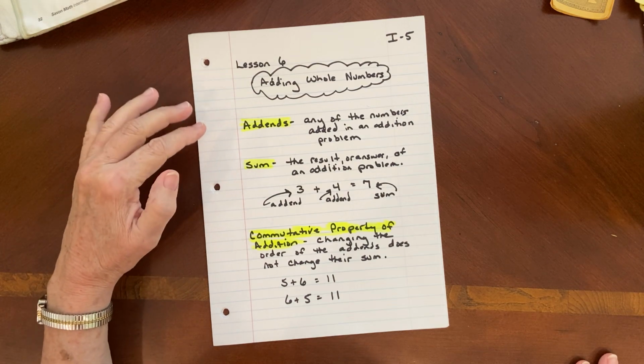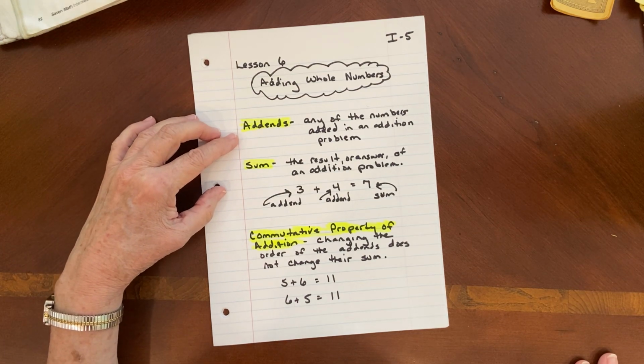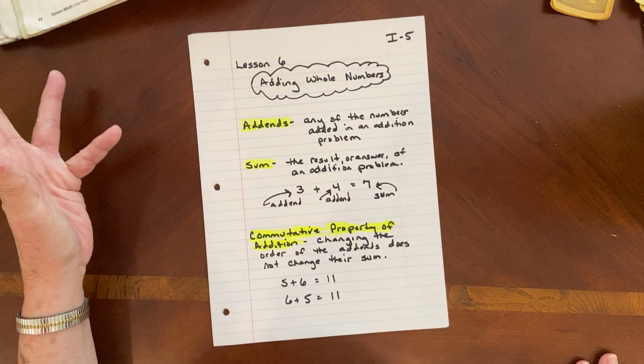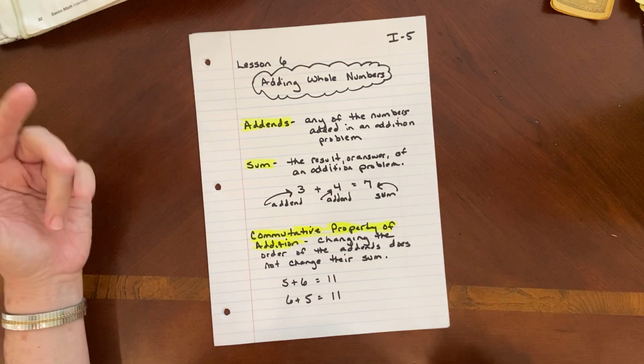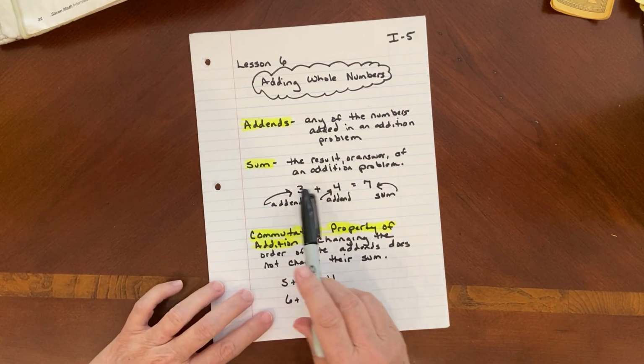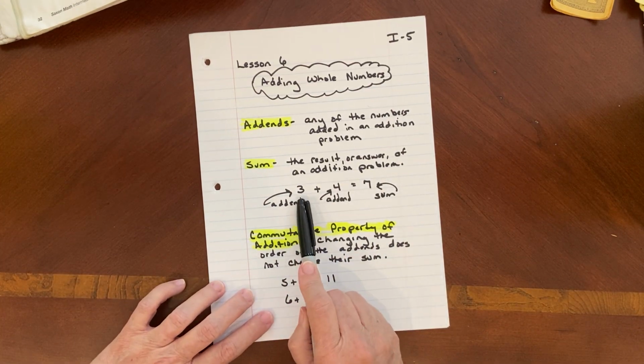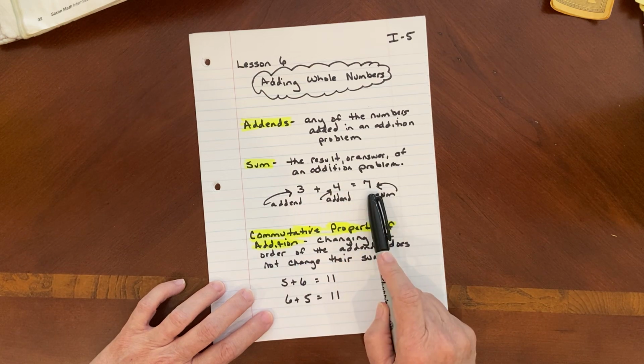Okay, so first thing they want you to know is what an addend is. It's any of the numbers added in an addition problem. And then the sum is the answer to an addition problem. So 3 plus 4 equals 7. There's an addend, there's an addend, there's the sum.